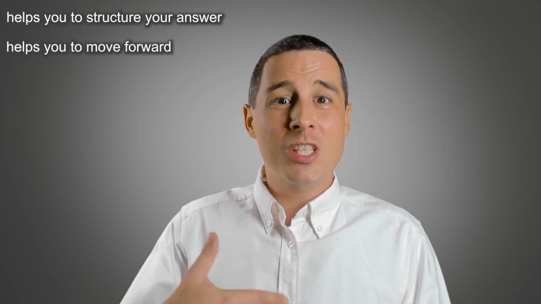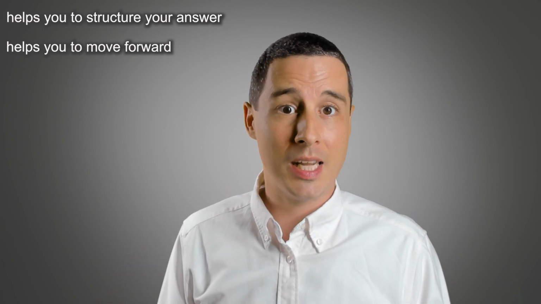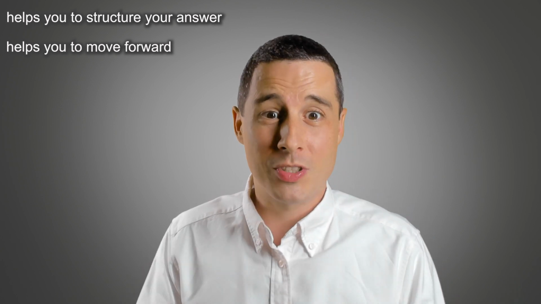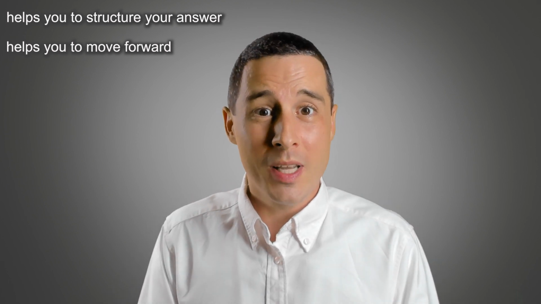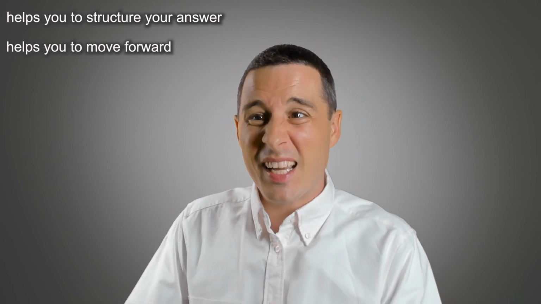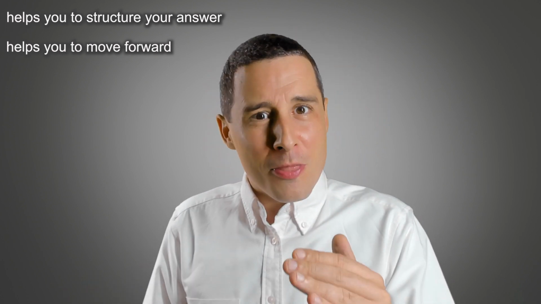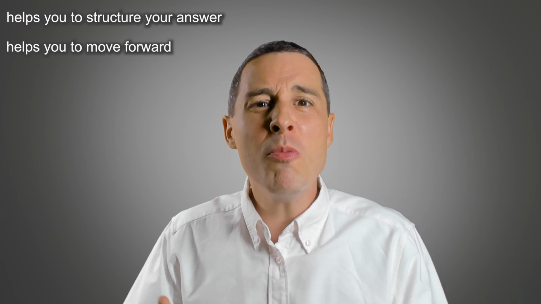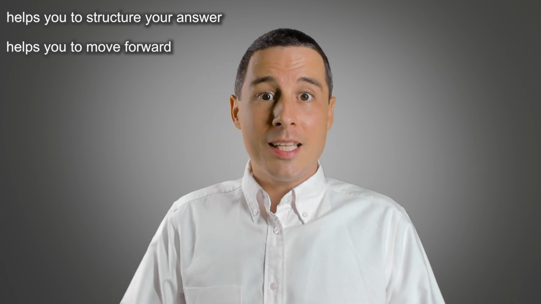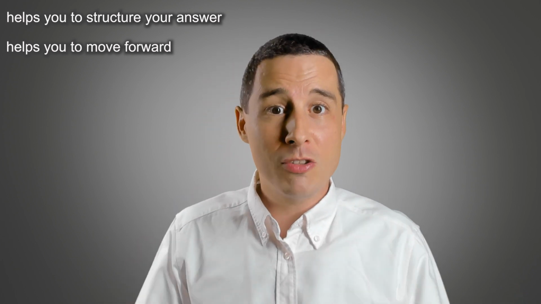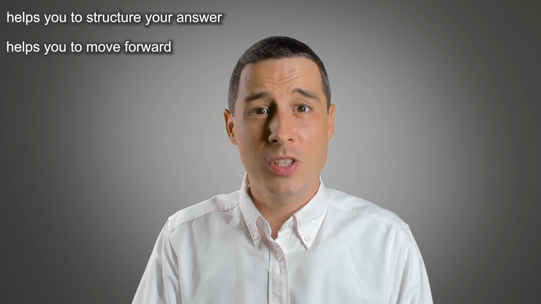Now, if you're just speaking and not focusing on the task card and thinking about moving to the next point, you might start repeating yourself and really not showing the examiner anything new in terms of your description. Maybe repeating some vocabulary, repeating the type of grammar you're using. Those extra cues that you've got will help you to move on and show the examiner something new. Really, it's all about showing a wide range of vocabulary, wide range of grammar. Those cues are going to help you to do that.